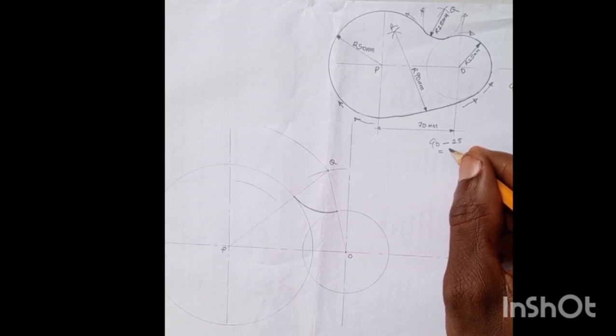That should give us 65. So I'm going to set my compass to 65 millimeters.